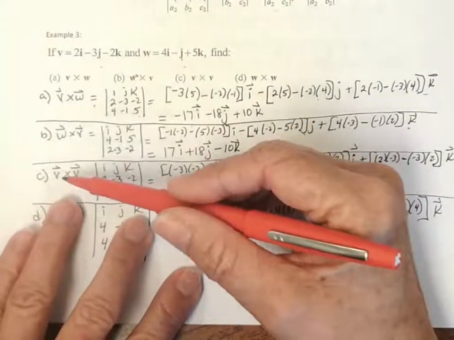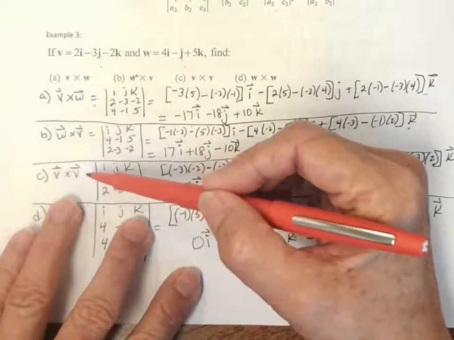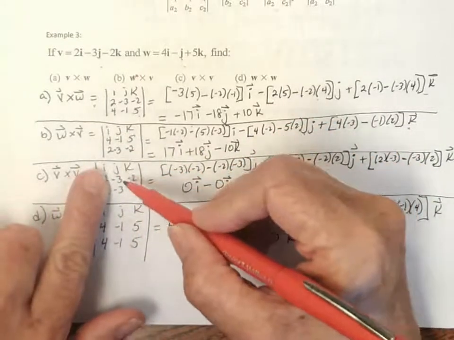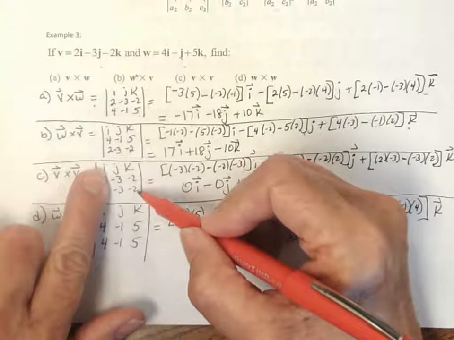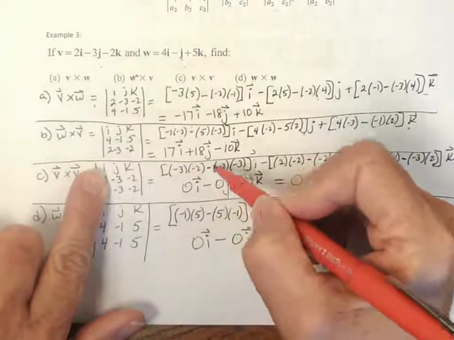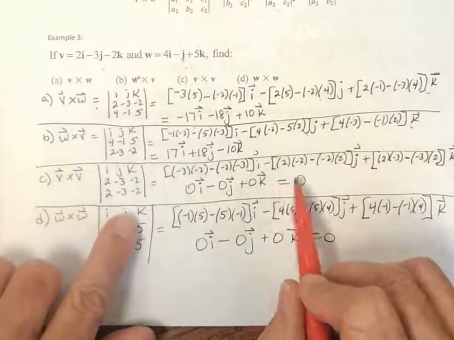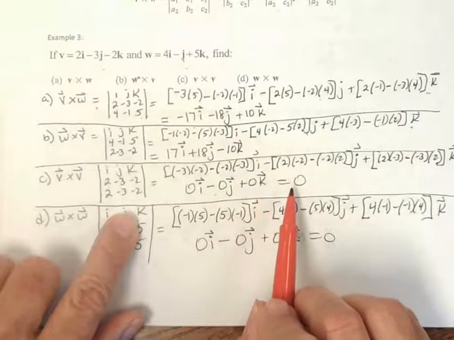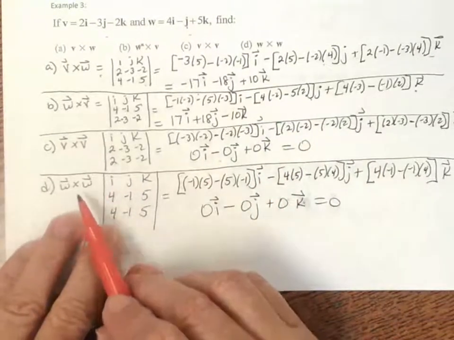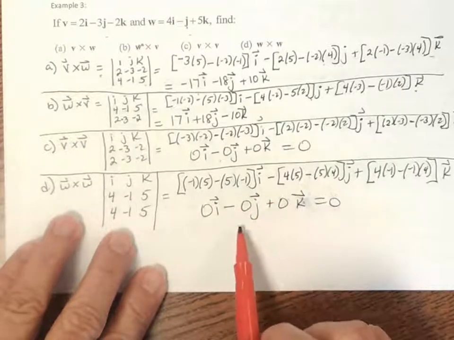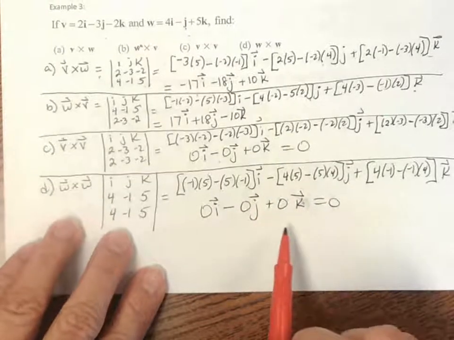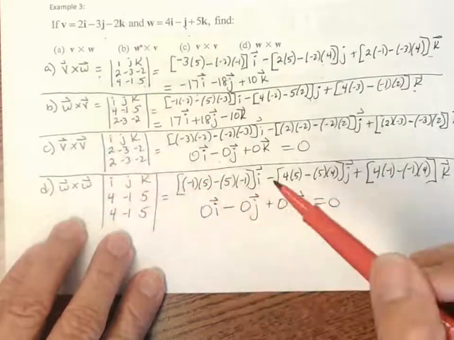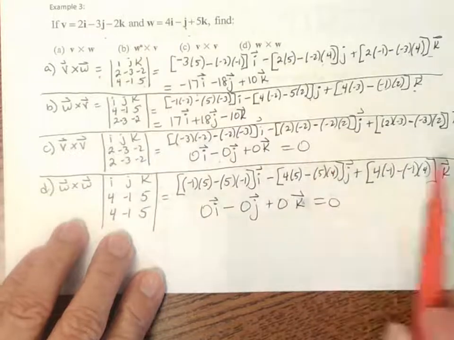What happens if we cross a vector with itself? Write that down. And again, covering the column we want, negative 3 times negative 2 minus negative 2 times negative 3. Going through all three of them, we get 0. The coefficients for every single one are 0. Likewise, if we cross w with itself, we get a vector of 0. There is no vector. And this is something that will happen anytime you cross a vector with itself: the result is simply 0.